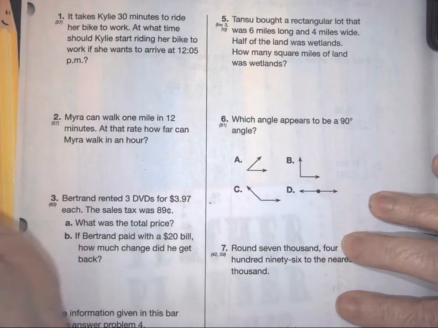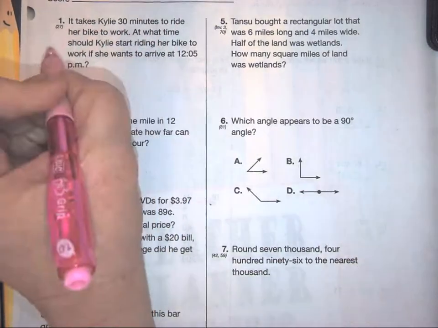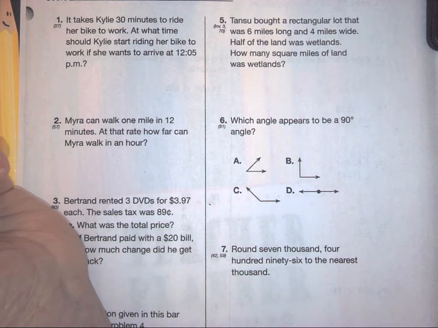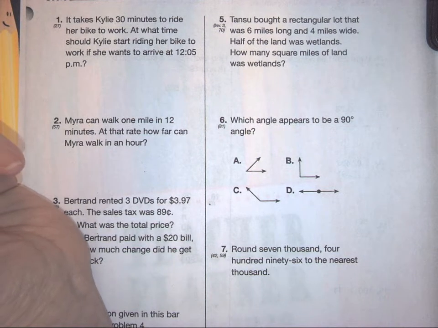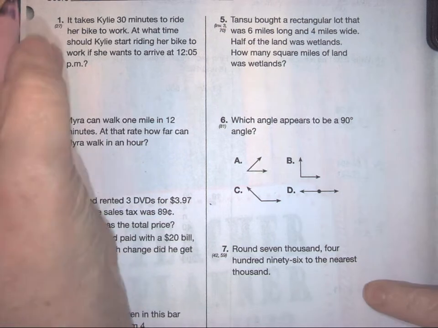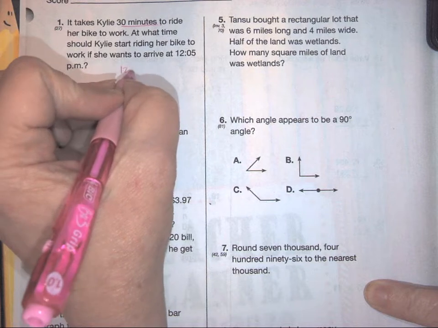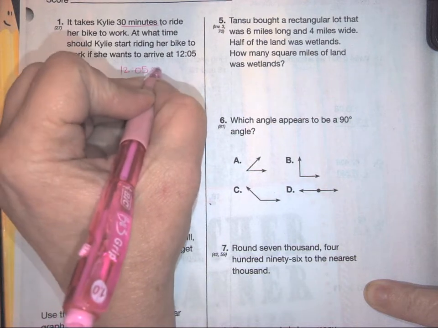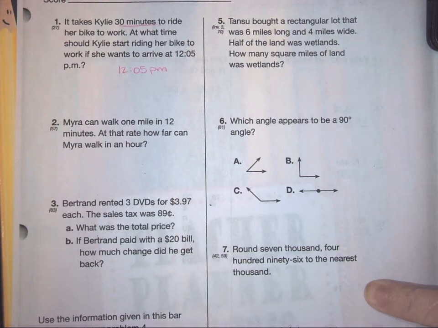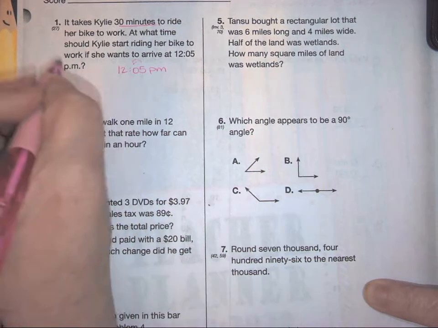All right, let's take a look here. It takes Kylie 30 minutes to ride her bike to work. At what time should Kylie start riding her bike to work if she wants to arrive at 12:05 p.m.? All right, so 30 minutes, and we have 12:05 p.m. If we go back 5 minutes, we know we're at noon.